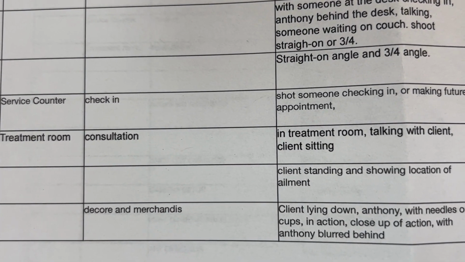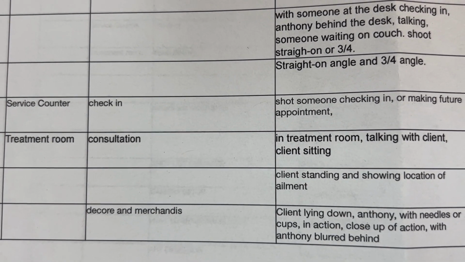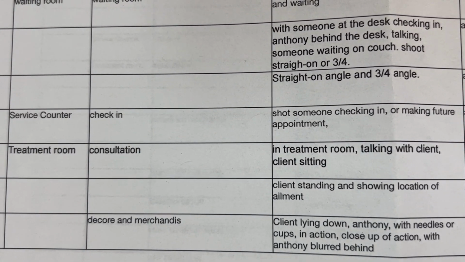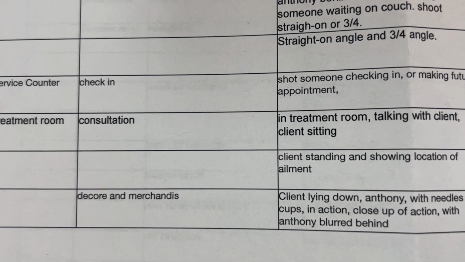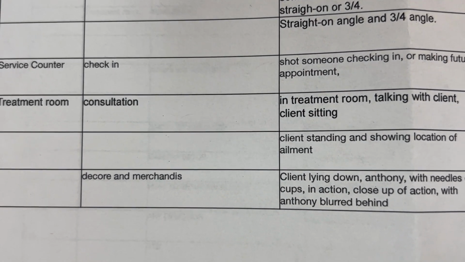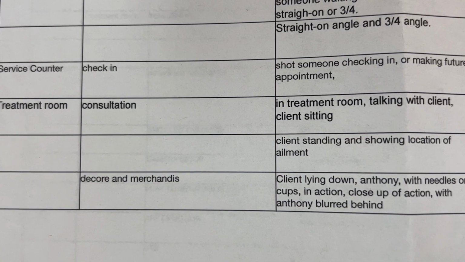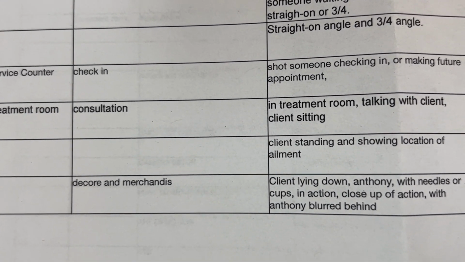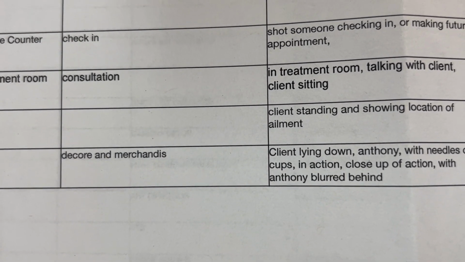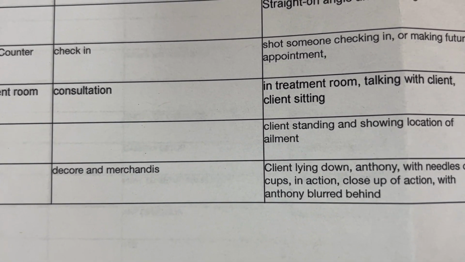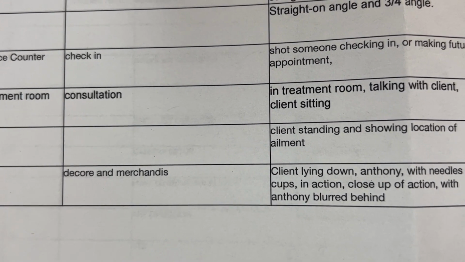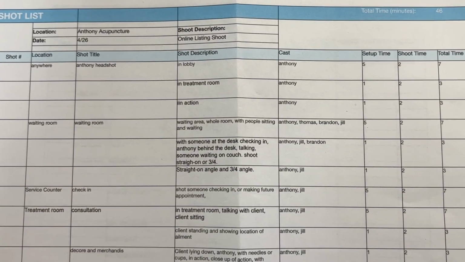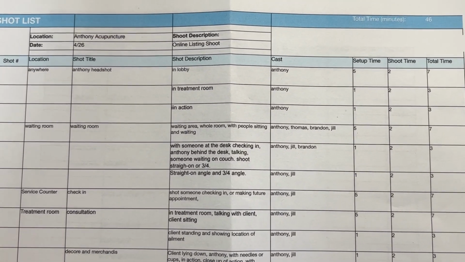At the service counter, we're going to do a shot of someone checking in. Then in the treatment room we just want to show him consulting a client, maybe having the client stand up while he's looking them over, and then also the client laying down and Anthony in action. All right, and we have our timing, and this is a sheet that you can download online, and based on this we're going to get started.